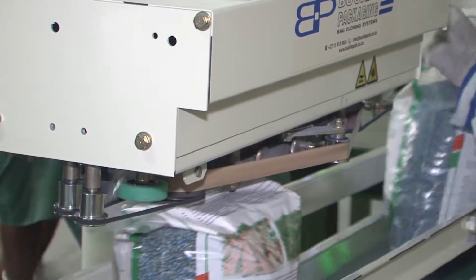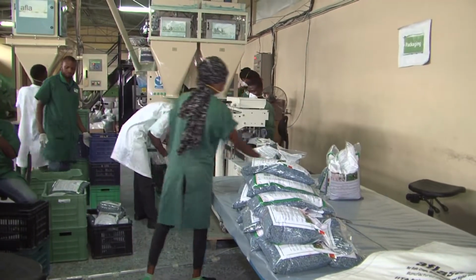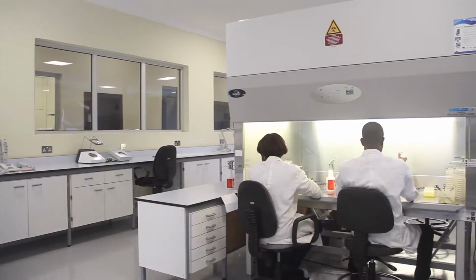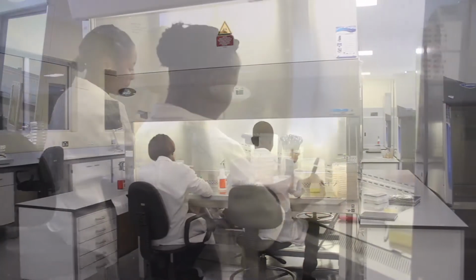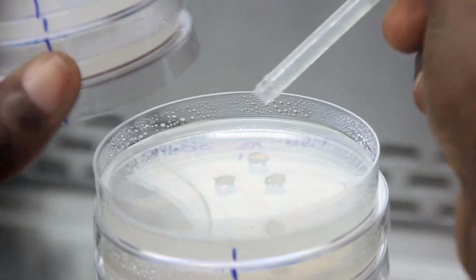This Aflasafe is a product that has been developed and tested in West Africa. Testing has taken place in Nigeria, in Gambia, in Senegal, in Burkina Faso, and I think in Ghana. The beauty with the technology is that they are using local strains of the fungus to control aflatoxin. So the technology has been field tested over a period of time.